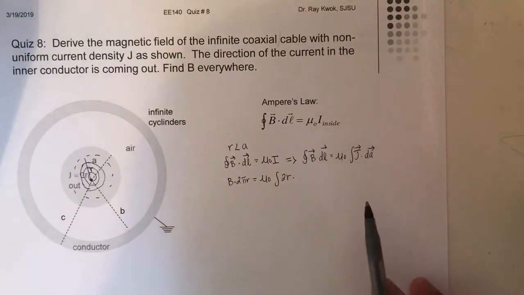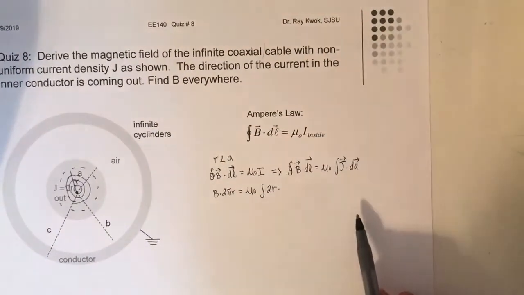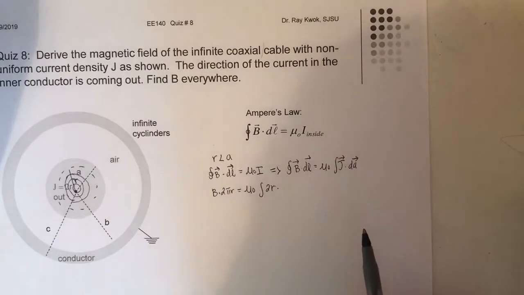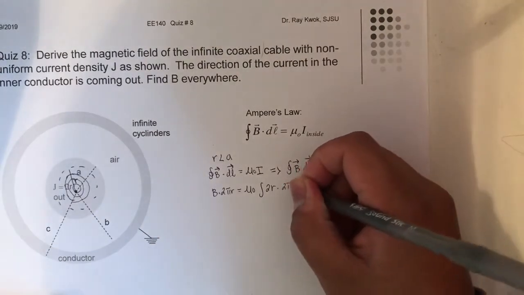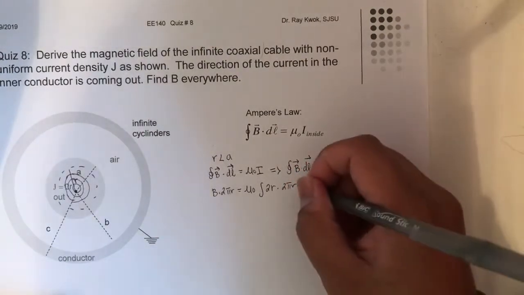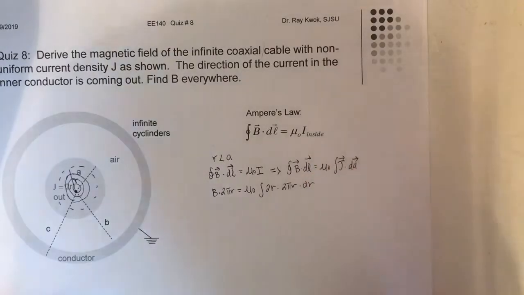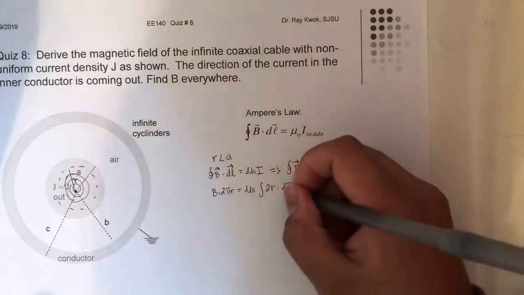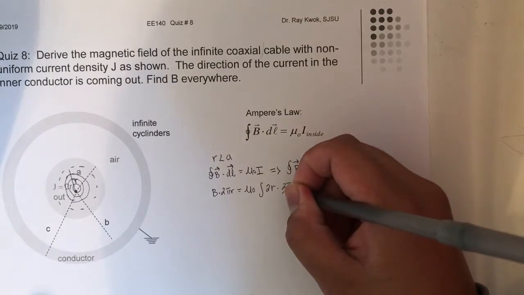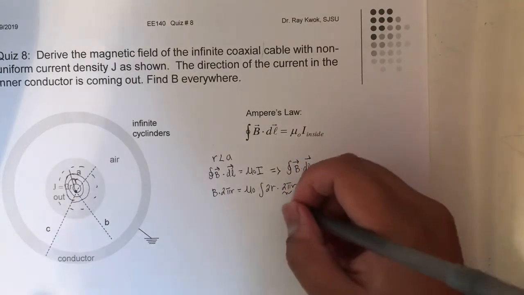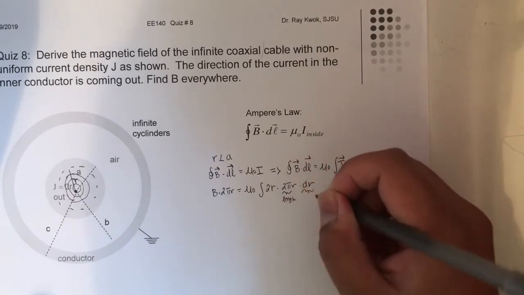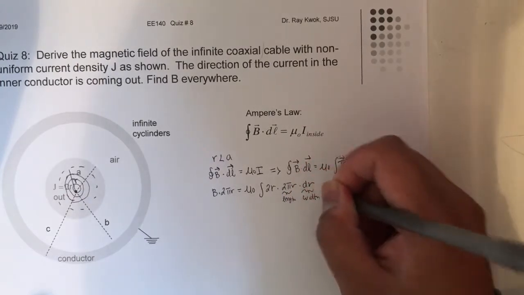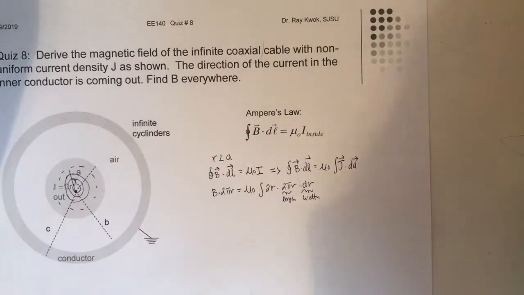And then dA is, again, the cross-sectional area, so it would be 2 pi r, which is the length, times dr, which is the width. Length times width gives us the area.